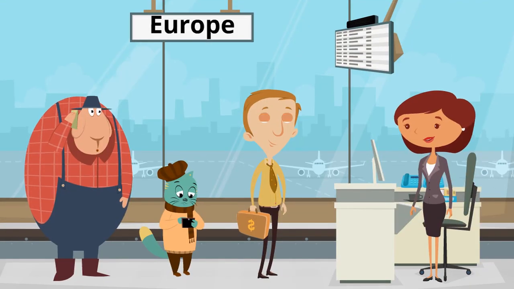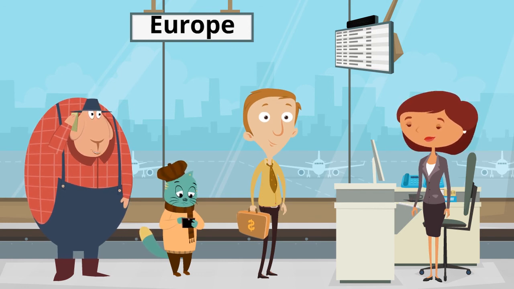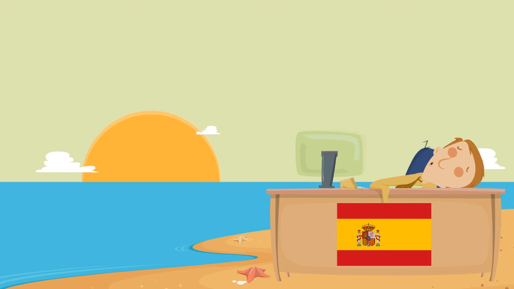Lots of the countries in the EU use the euro as their currency. This makes it much easier for everyone to travel around Europe without changing money all the time. Another benefit of being in the club is that you can move to any other EU country to live and work there very easily. Just make sure you can speak the language and you like the weather.